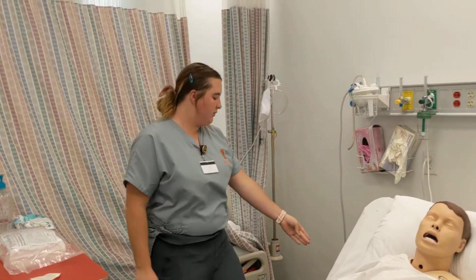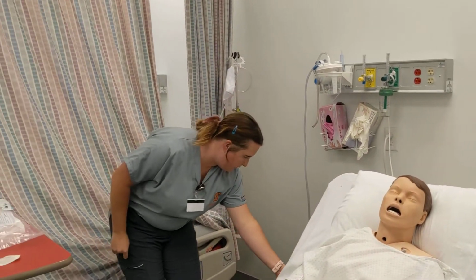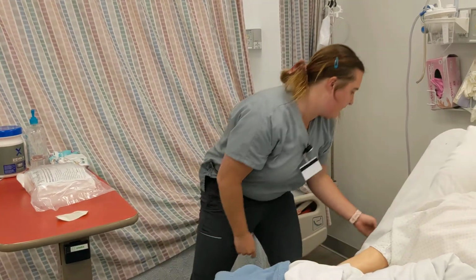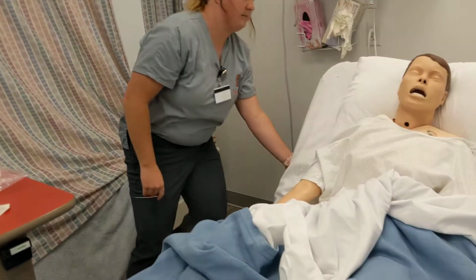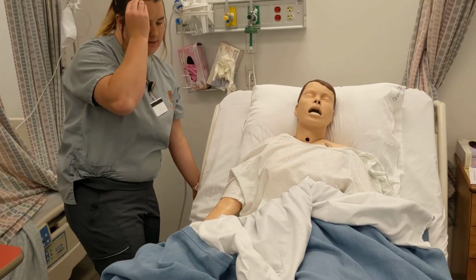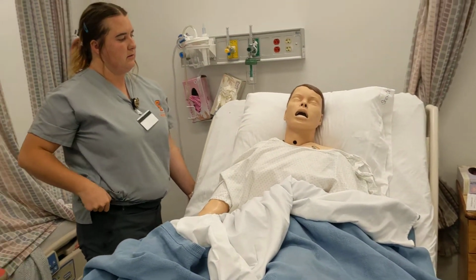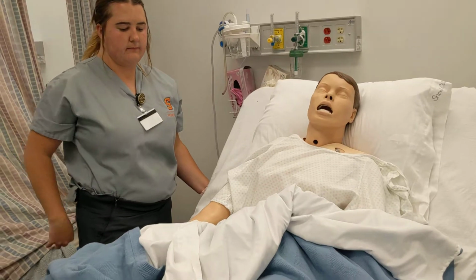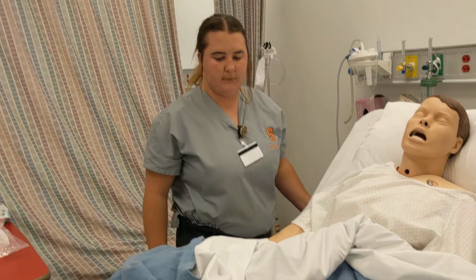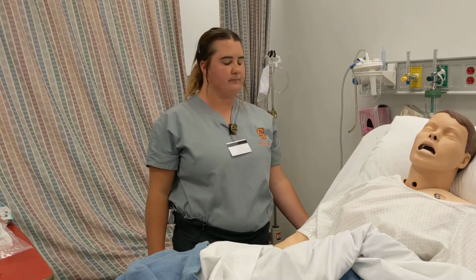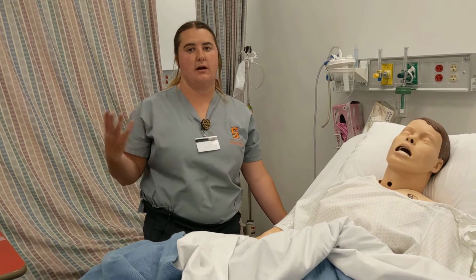So first what I'm going to do, I'm going to raise the patient up to a working height for me. Oh, garbage can's going to fall. All right, so I'm just going to move the patient to a working height. Okay, so I'm going to put the patient's head down. Just make sure that they're comfortable.